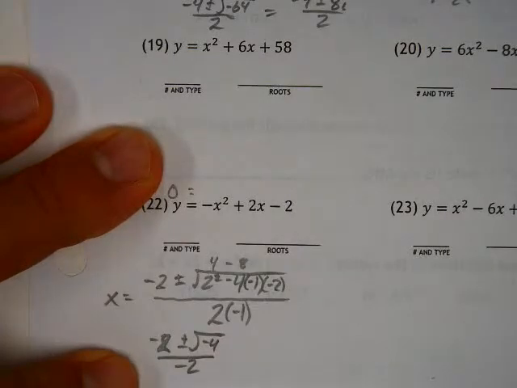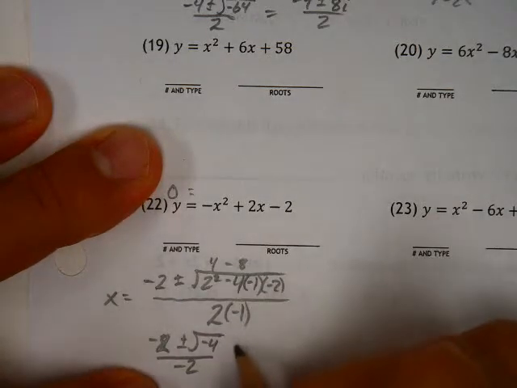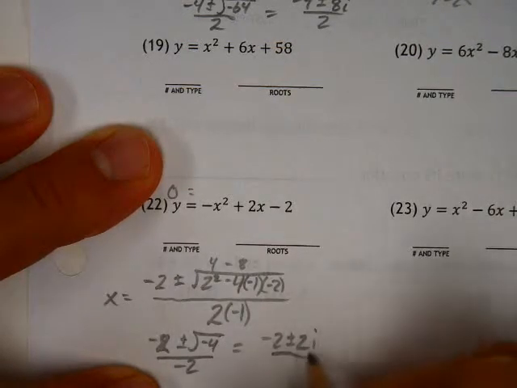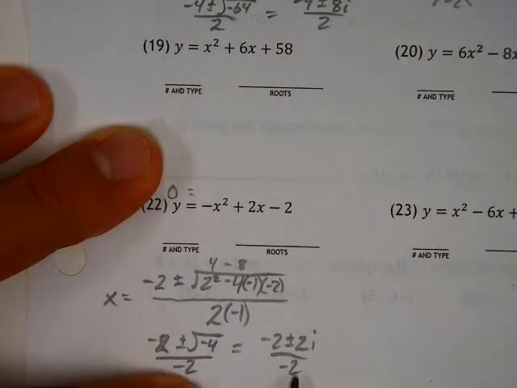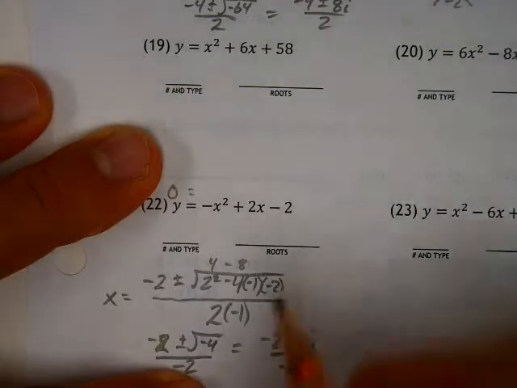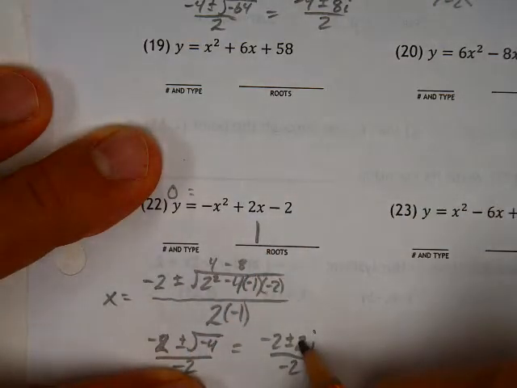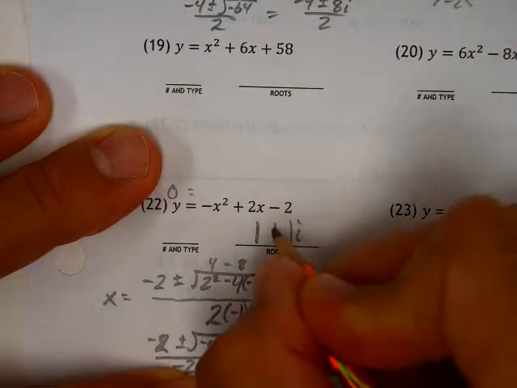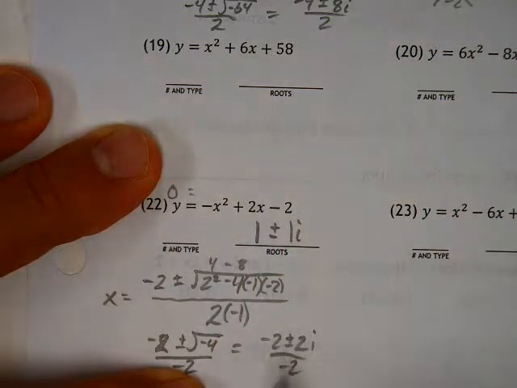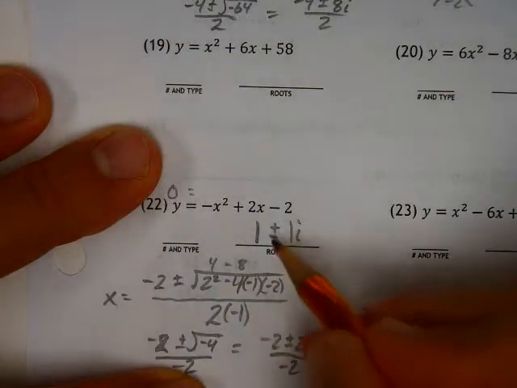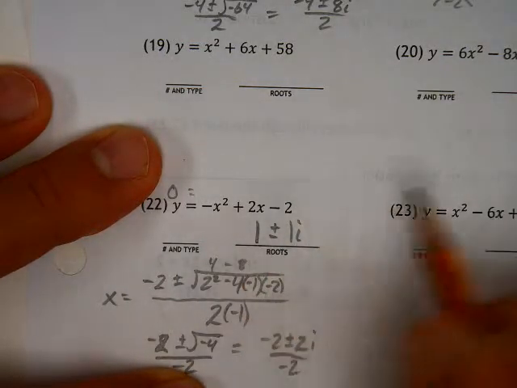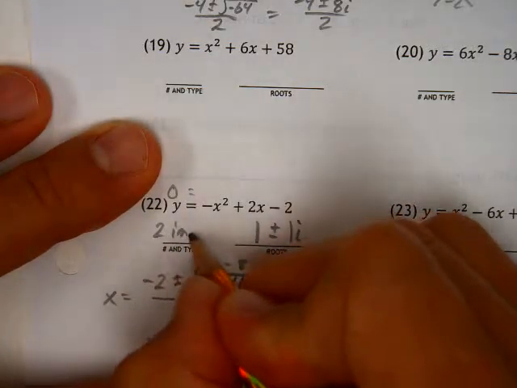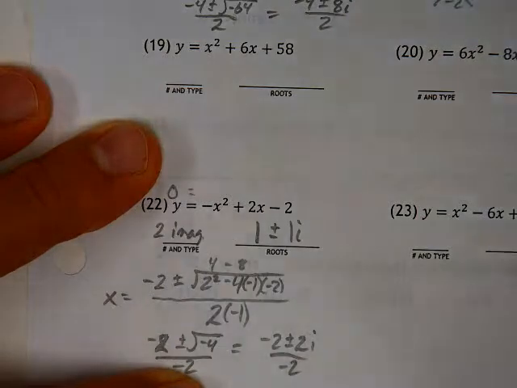Remember, a square root of a negative is an imaginary number. So negative 2 plus or minus 2i over negative 2. Negative 2 goes into negative 2 positive 1 time. But it also goes into this 2 1 time. So 1i is okay. Technically, it took that plus and minus, turned it into a minus plus, but it's still both. So 1 plus or minus i, or 1 plus or minus 1i, there are 2 imaginary roots.